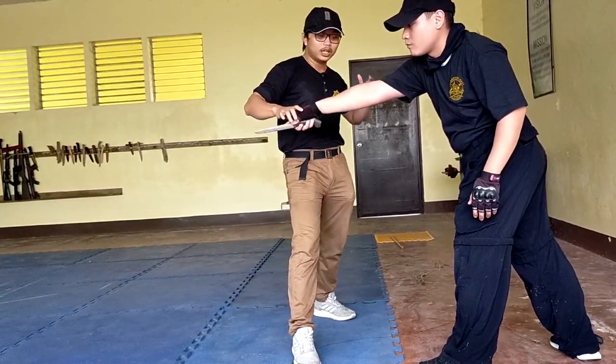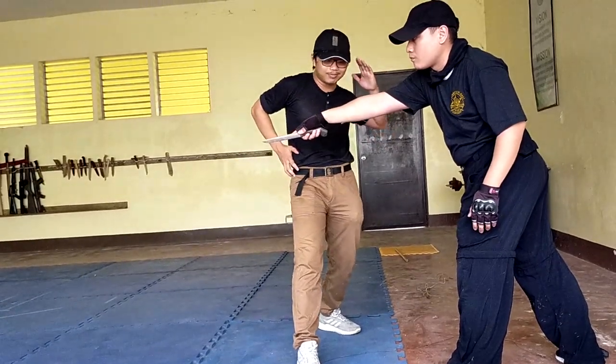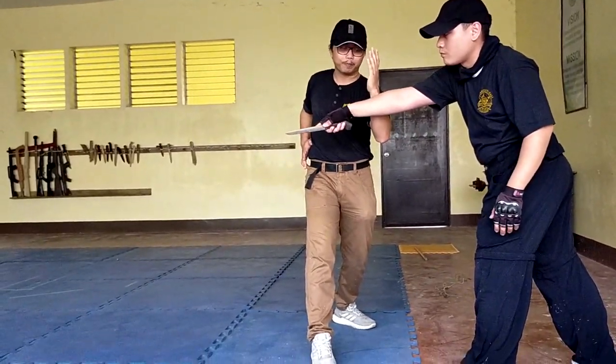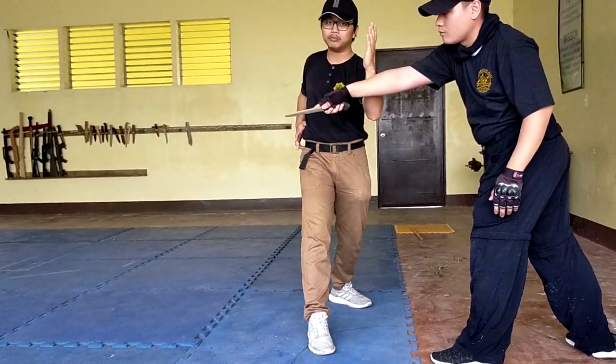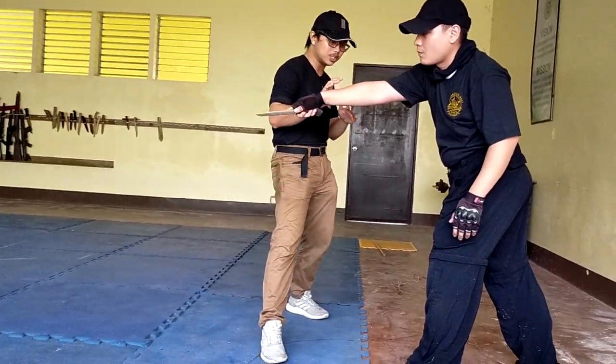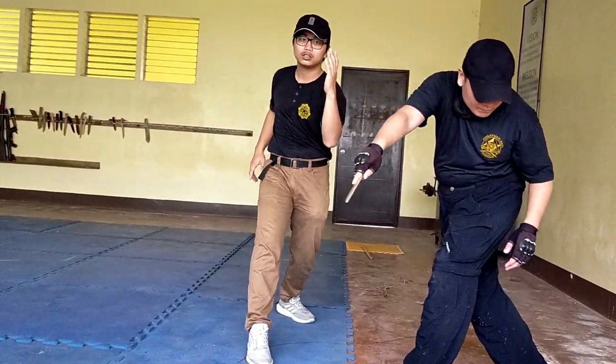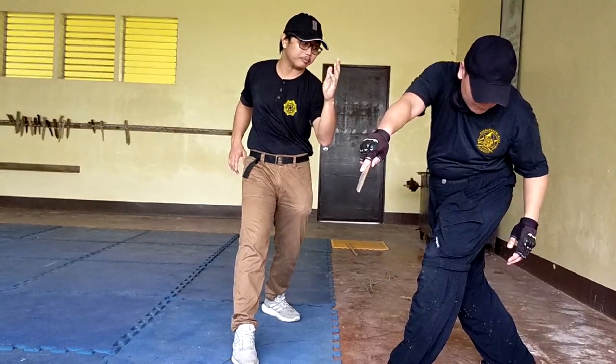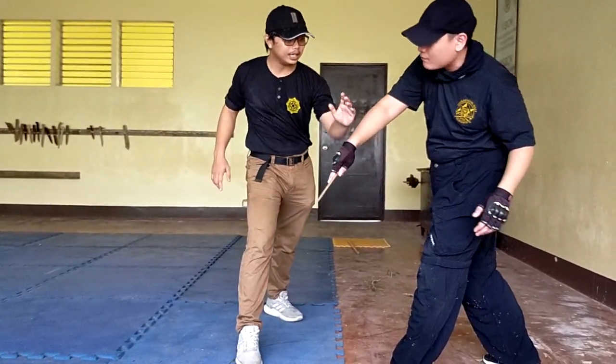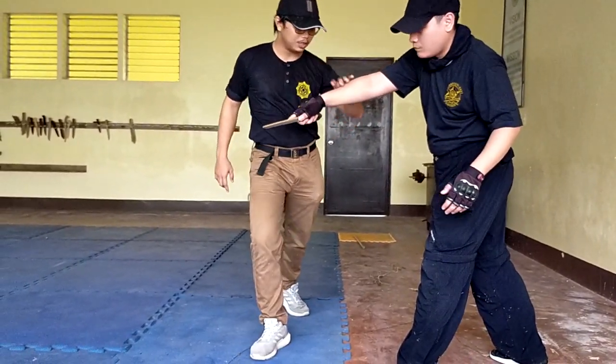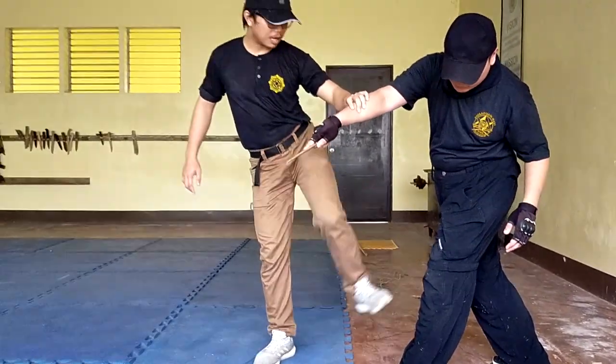Now, this movement is to hit the arm. If you can hit the arm as hard as possible, you can outbalance him. And then apply whatever technique you have, especially outbalancing.